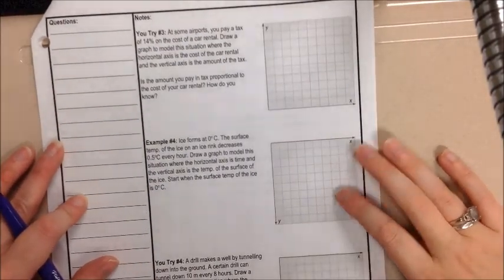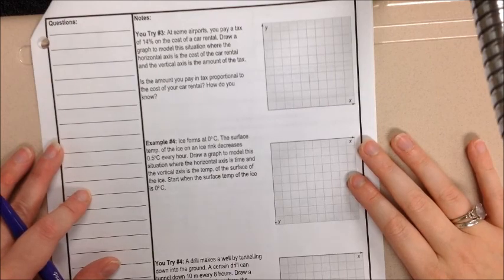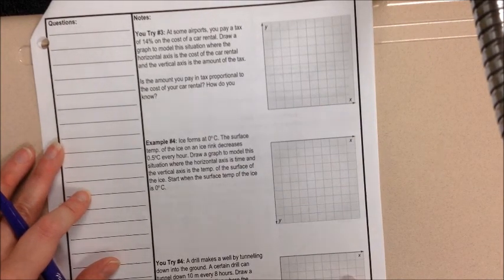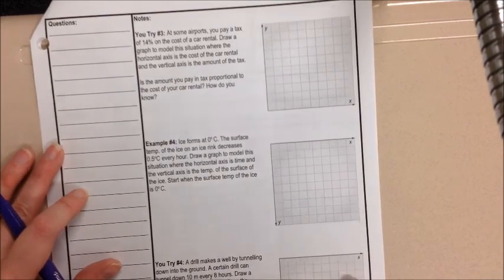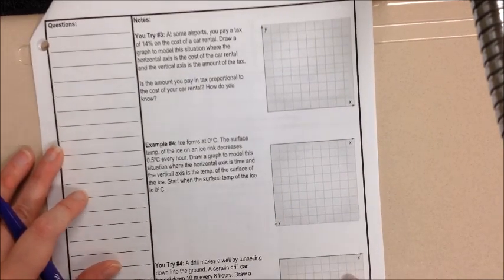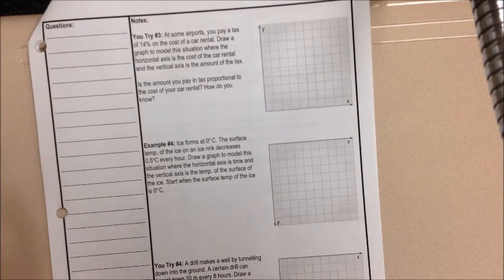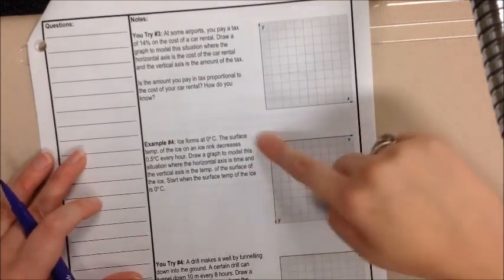Ice forms at 0 degrees Celsius. The surface temperature of the ice on an ice rink decreases 0.5 degrees Celsius every hour. Draw a graph to model the situation where the horizontal axis is time and the vertical axis is the temperature of the surface of the ice. Start when the surface temperature of the ice is 0. So we have to label our axes.